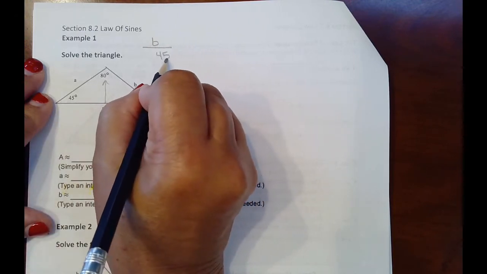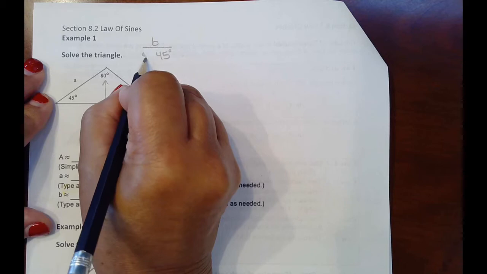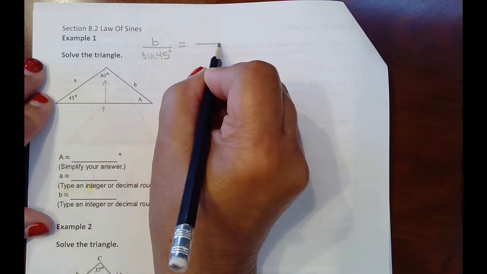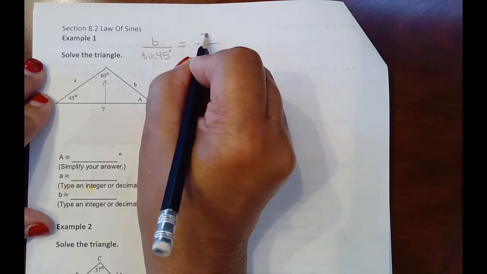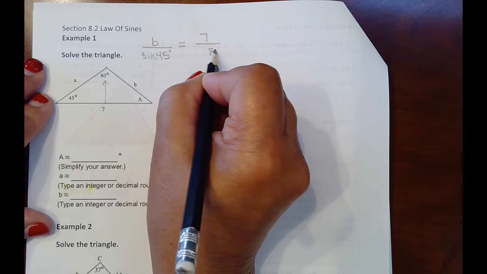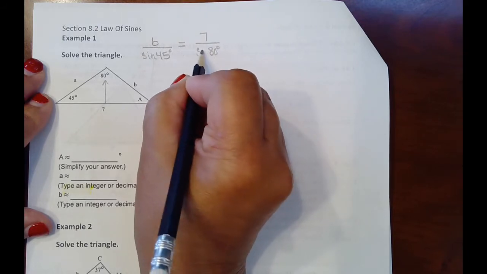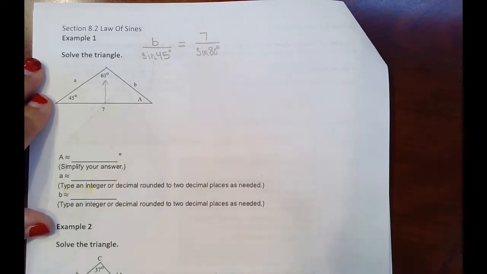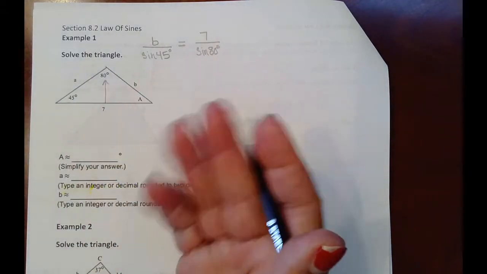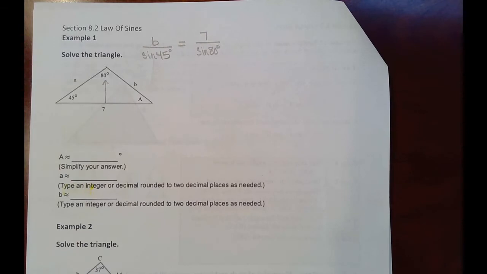And remember, anytime you mention an angle, you are taking the sine of that angle. And then my other fraction will be a side measuring 7, and then an 80-degree angle, and I'm taking the sine. And then all these problems are solved by, because they are proportions, when 2 fractions are equal, that's called a proportion, they're solved by cross multiplying.